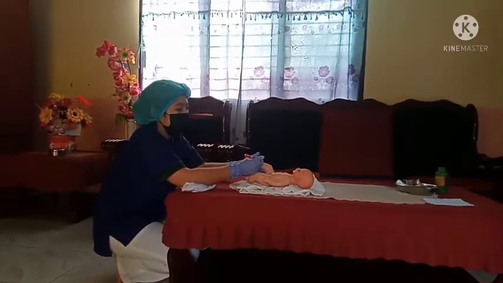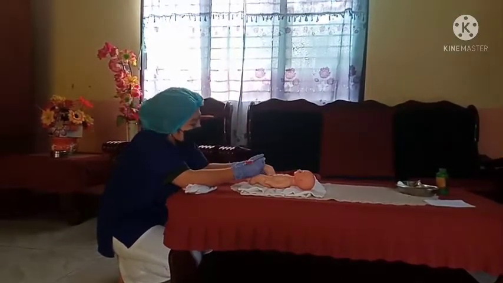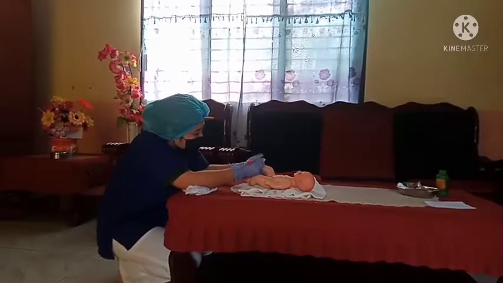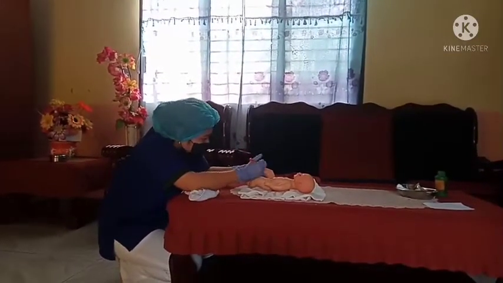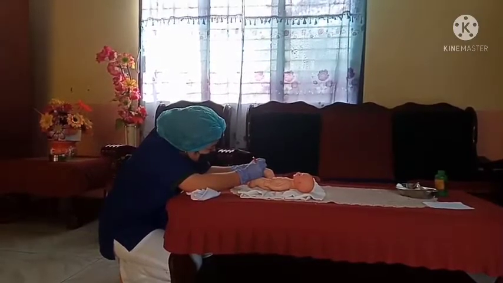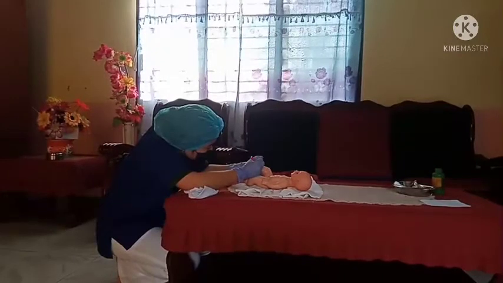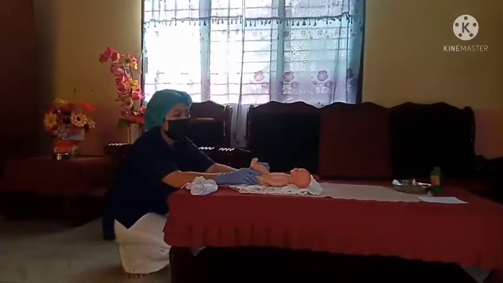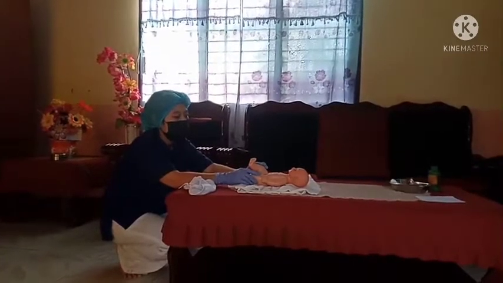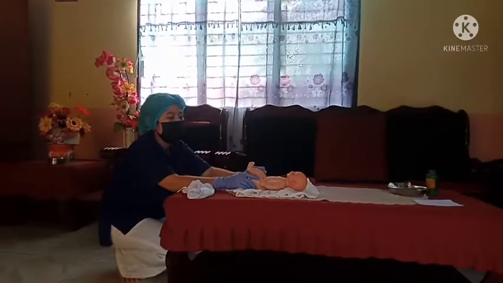This is to maintain safety and to obtain the sample correctly. Now let the foot hang down and maintain it in dorsiflexion. This is to expose the site of the puncture.